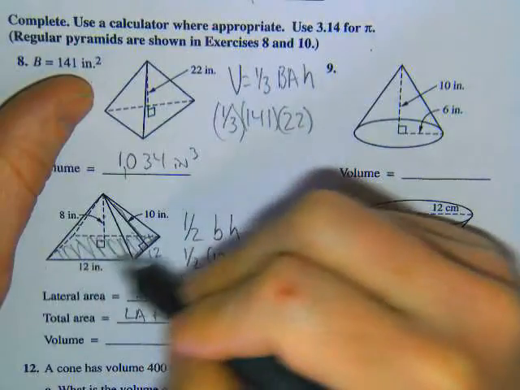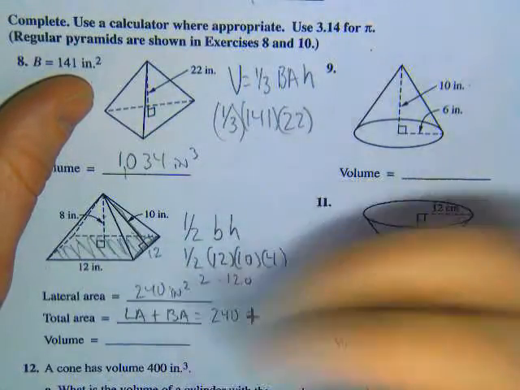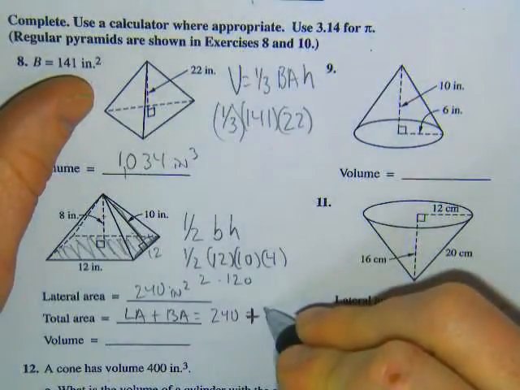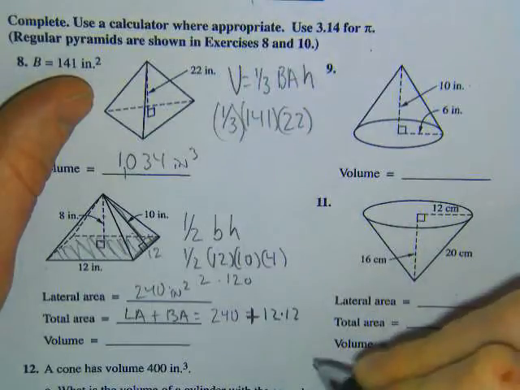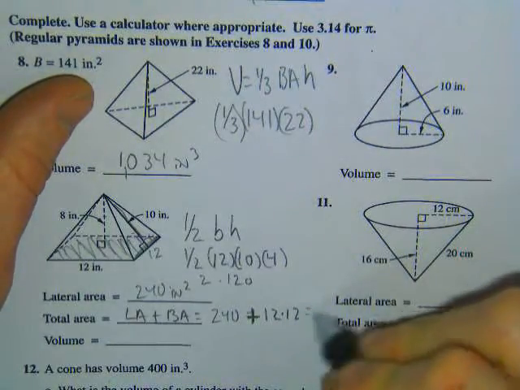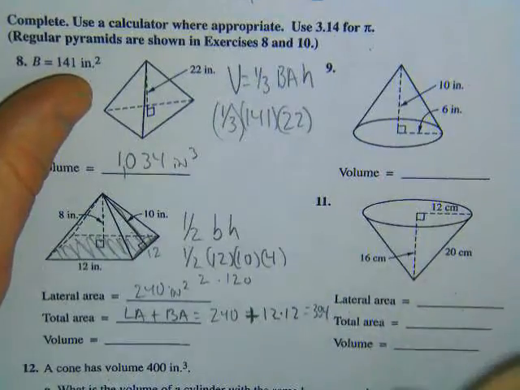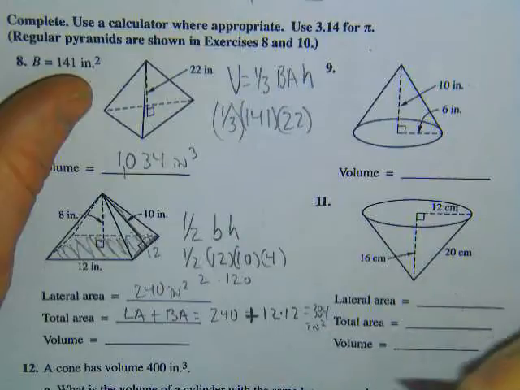It's just the side squared. Length times width. 12 times 12. And when you do that all together, you get 384 inches squared.